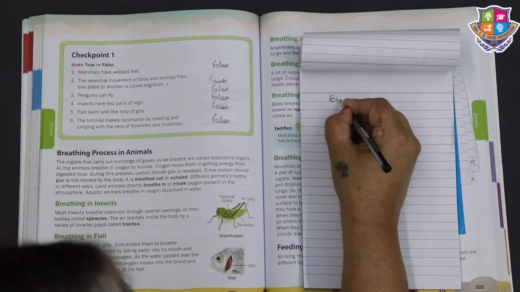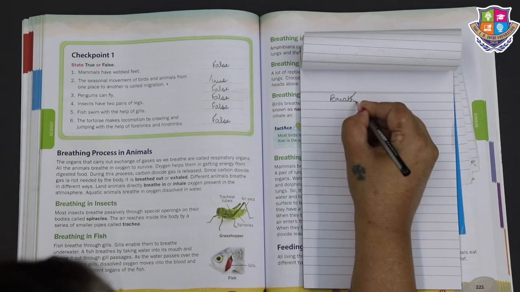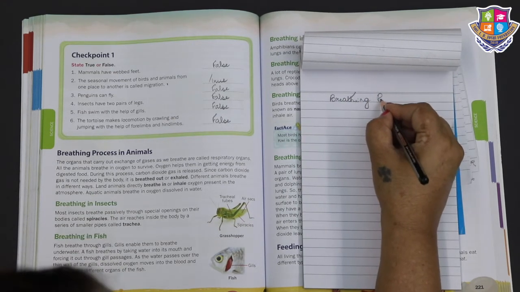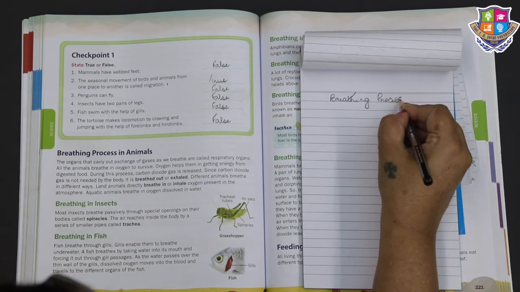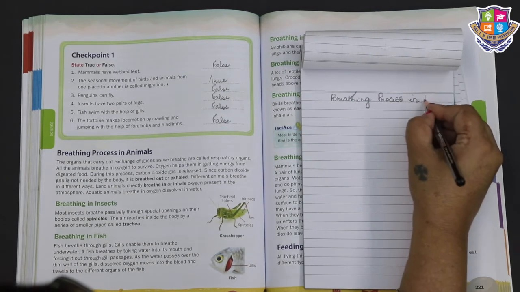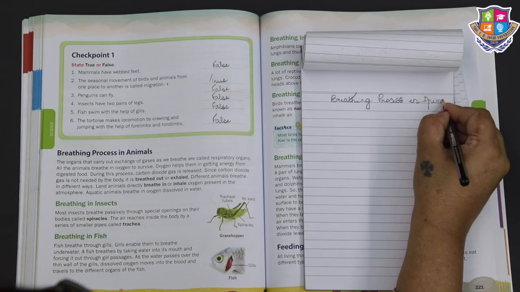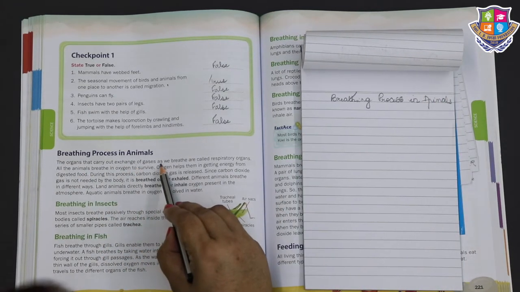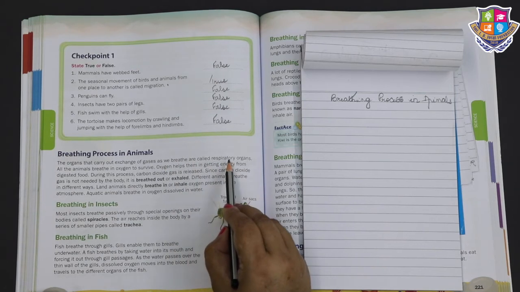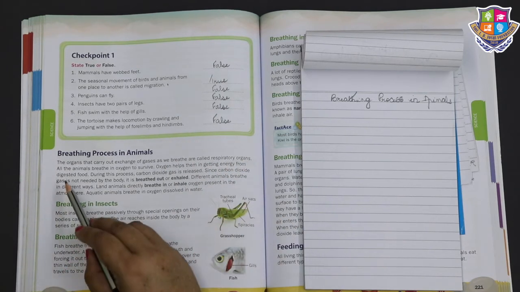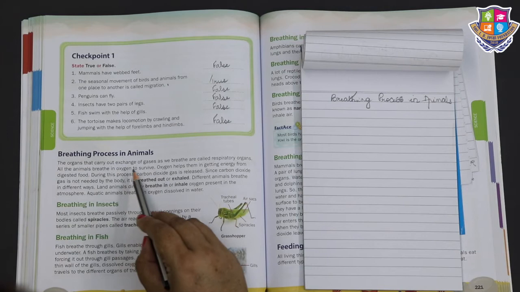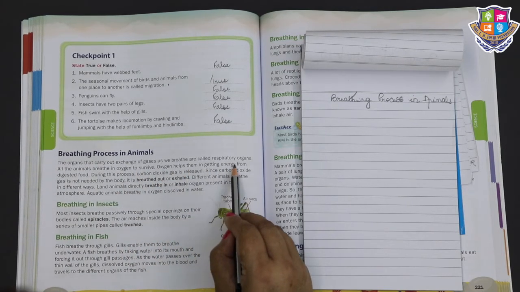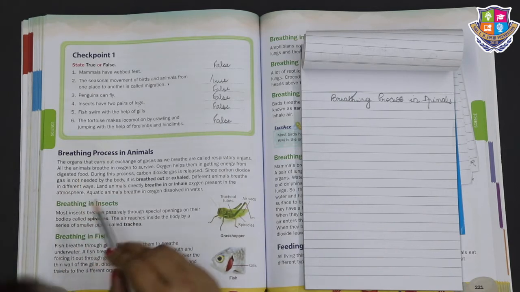Okay, let's learn in depth about the breathing process in animals. Got it? Okay. The organs that carry out exchange of gases as we breathe are called respiratory organs. All the animals breathe in oxygen to survive. Oxygen helps them in getting energy from the digested food.